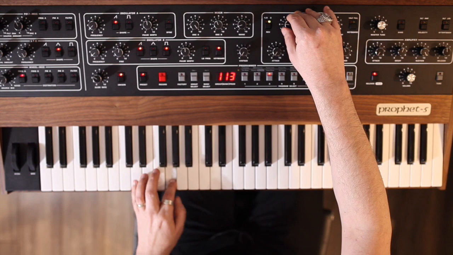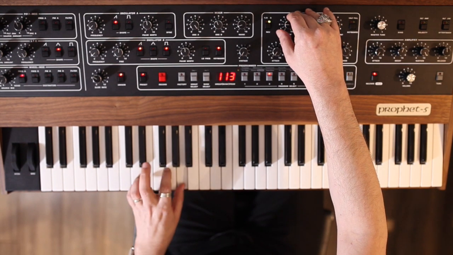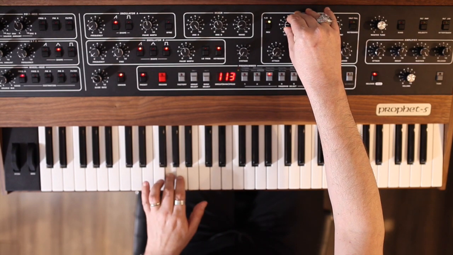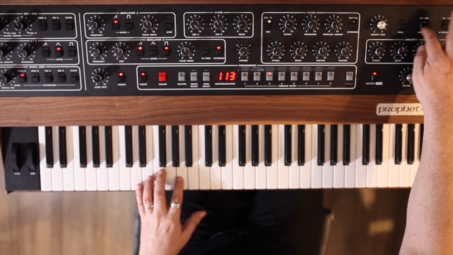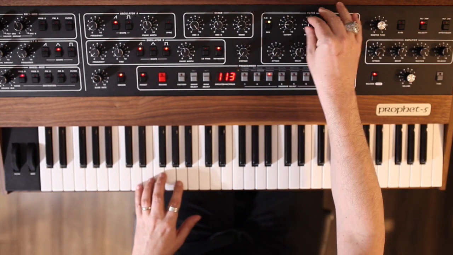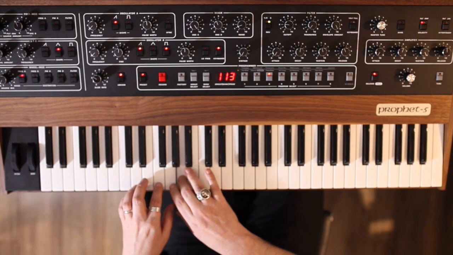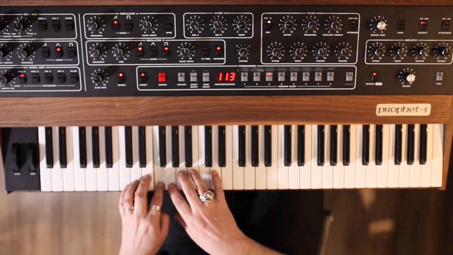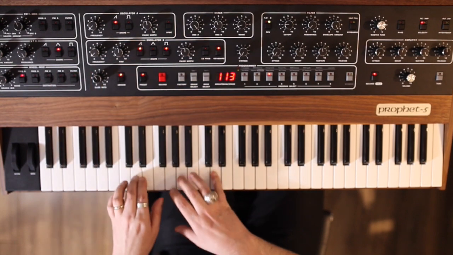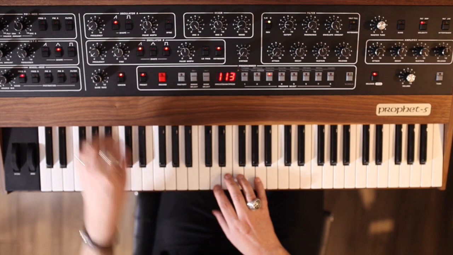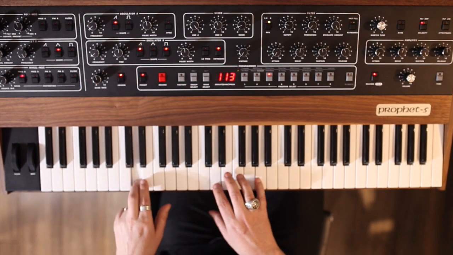And then you get a little bit more of that sort of drum and bass kind of bass line. And once again, using the filter on the velocity, you can get some nice movement. And also always using the glide for effect, especially when you go from one octave to another.